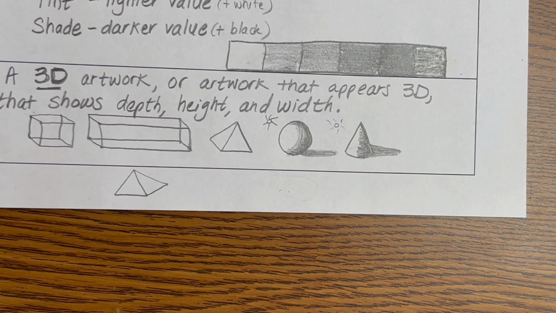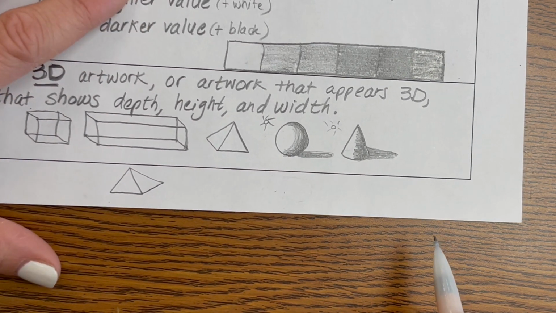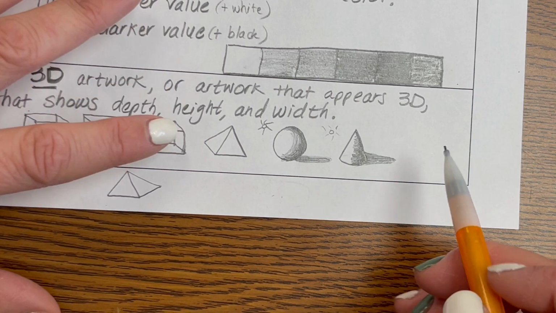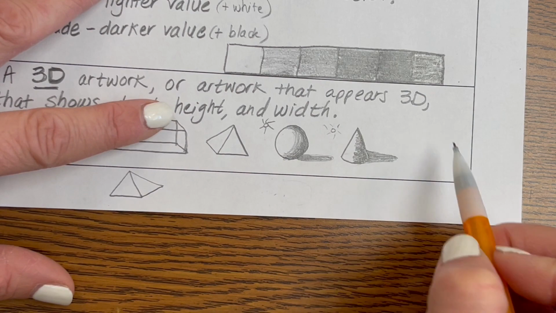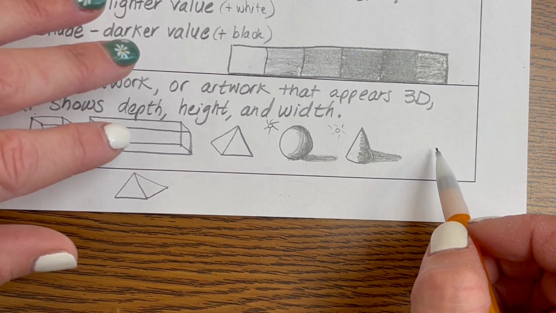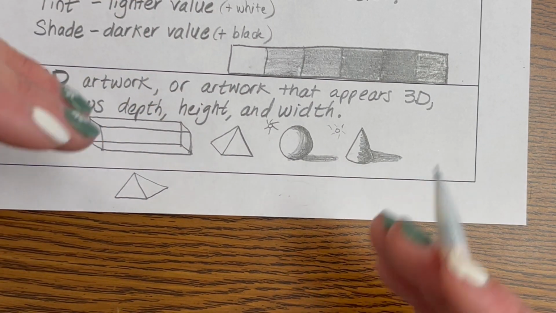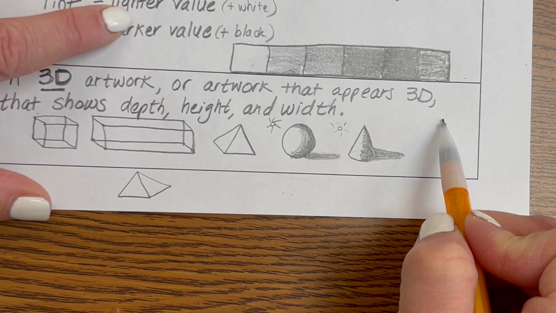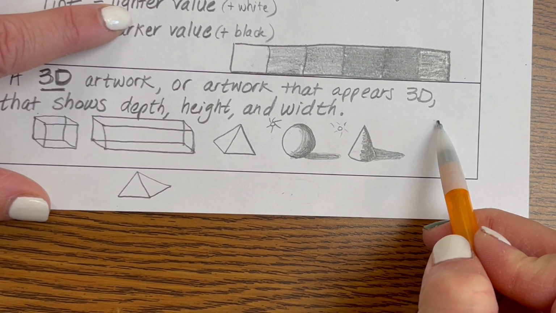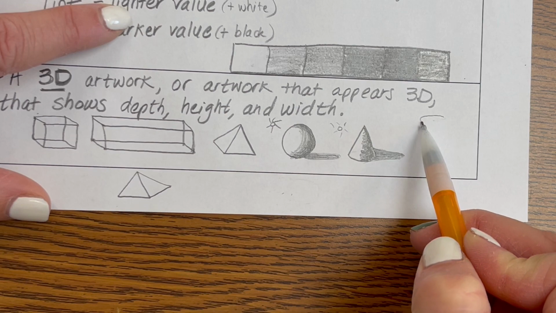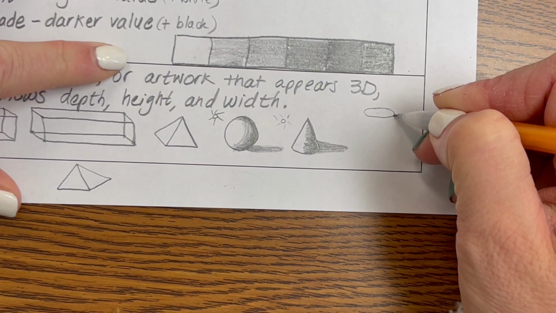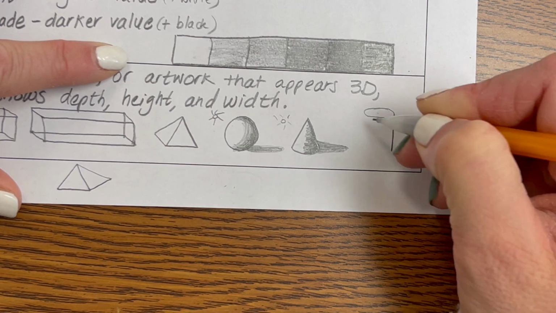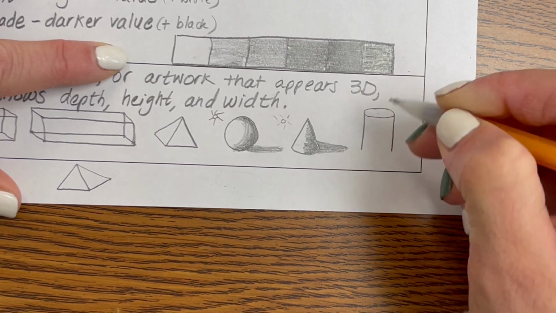I am going to draw one more, and that is going to be a cylinder or a can shape. And so the same thing that we talked about, that oval and the cone. The top part of a can, the bottom part of a can, they are circles. A circle from the side appears as an oval. So watch how I'm going to draw this cylinder. The top part is an oval. And then from there, I'm going to bring straight lines down from either side.